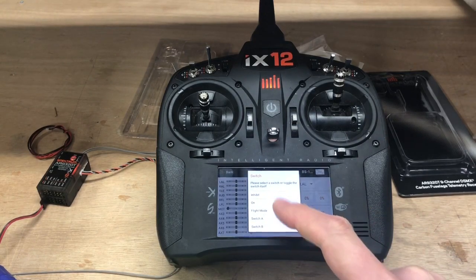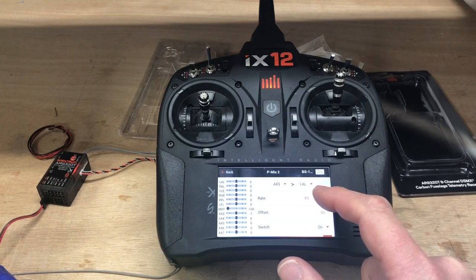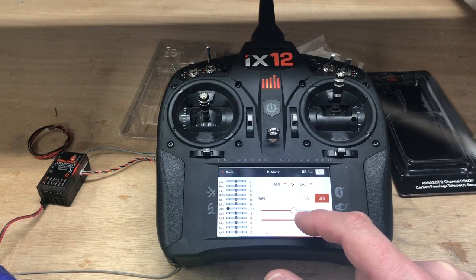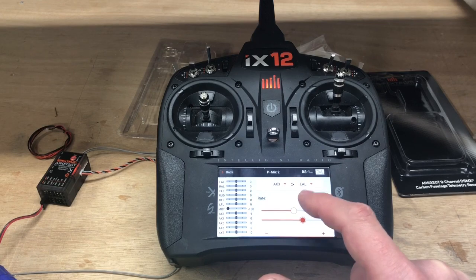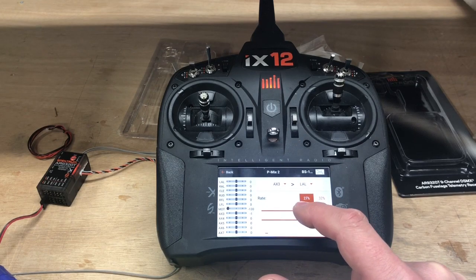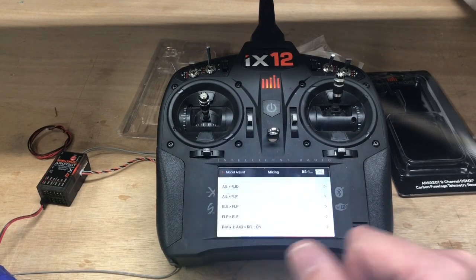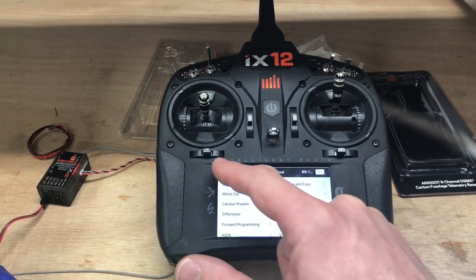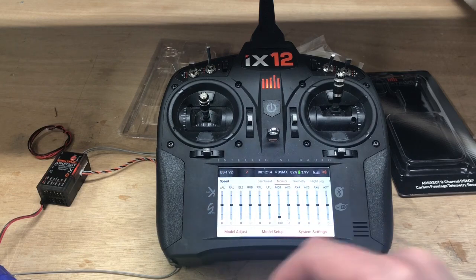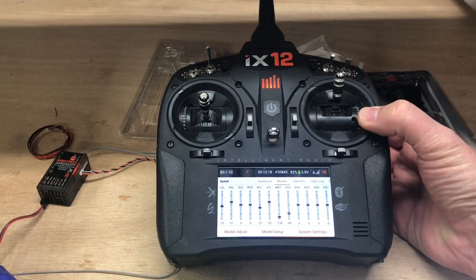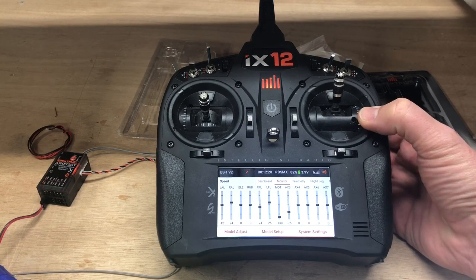Switch is on and rate is about 30%. So I can see now that using my slider, your ailerons and your flaps are moving accordingly, which is nice.